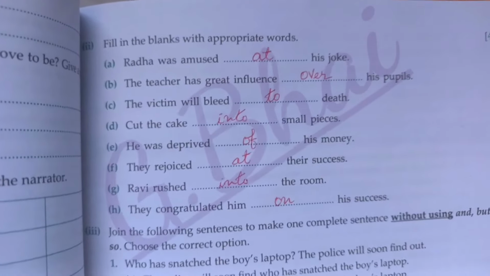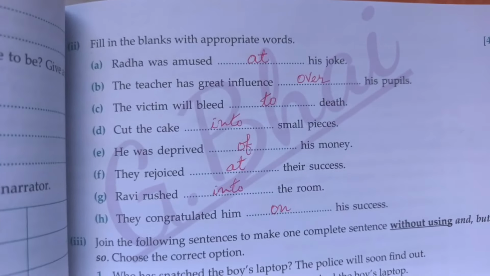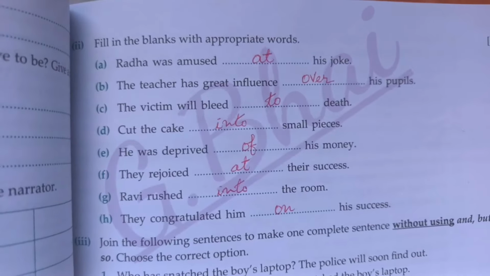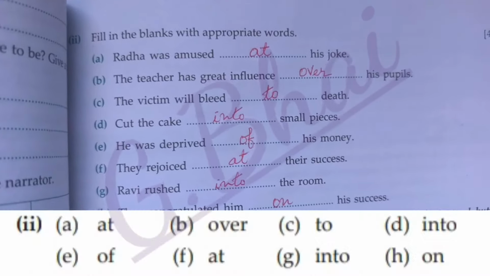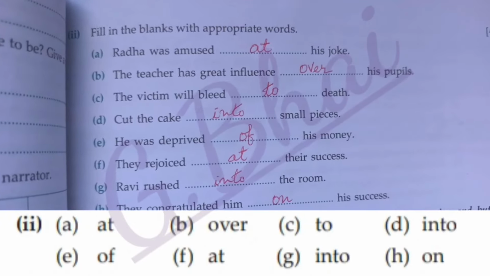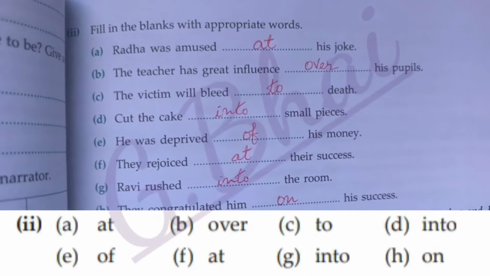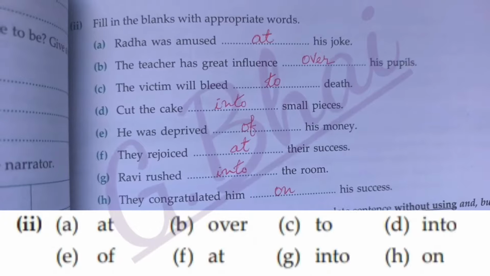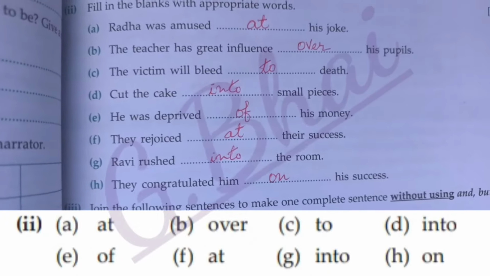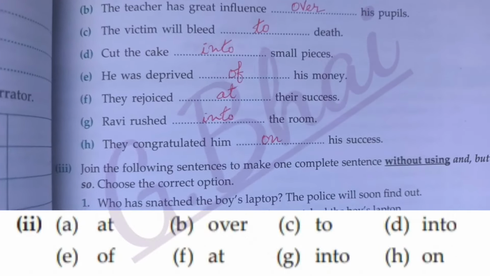Next question, fill in the blanks with appropriate words. So Radha was amused at his joke. The teacher has great influence over his pupils. The victim will bleed to death. Cut the cake into small pieces. He was deprived of his money. They rejoiced at their success. Ravi rushed into the room. They congratulated him on his success.